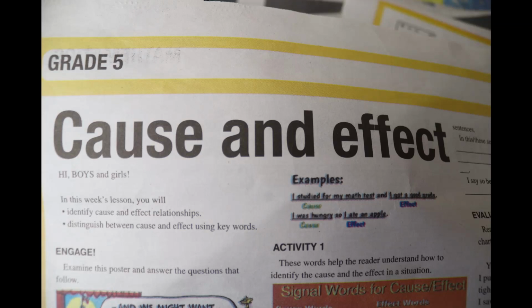In this episode, we look at cause and effect. Hi boys and girls, in this lesson you will identify cause and effect relationships. Distinguish between cause and effect using keywords.